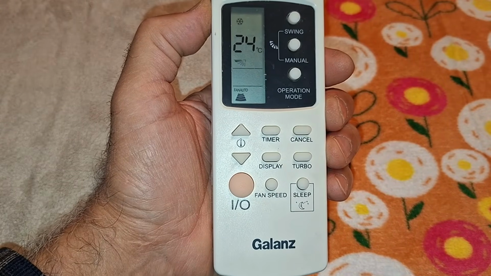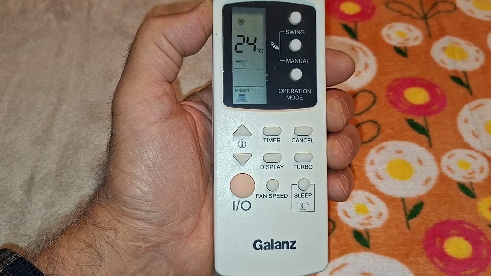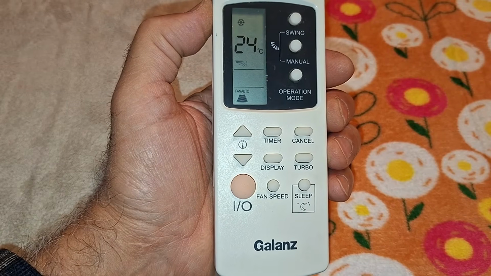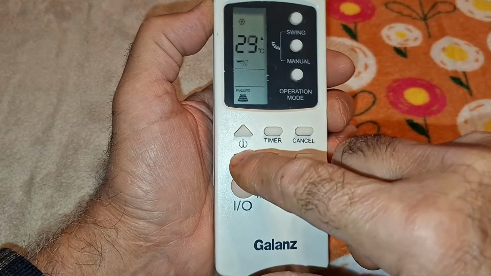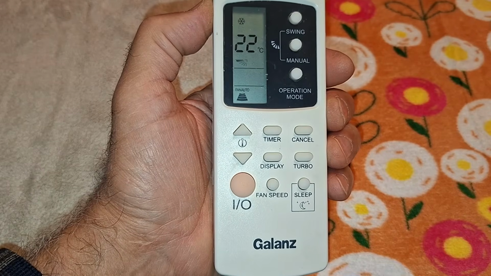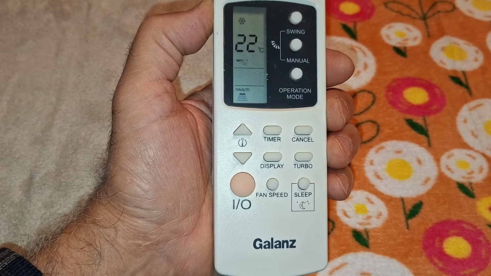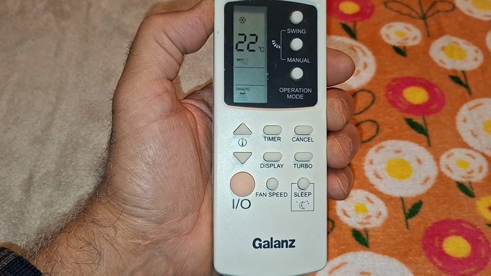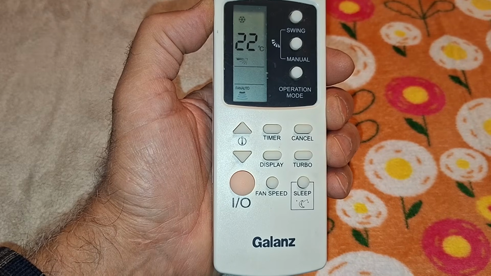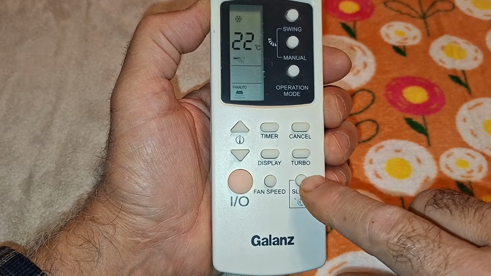Now I will show you how to use the other buttons. Sometimes we set the temperature to 21-22 degrees Celsius when we lie down in our bed. Sleeping in a room with such a temperature can sometimes cause a cold. To prevent this, it is recommended to use sleep mode.